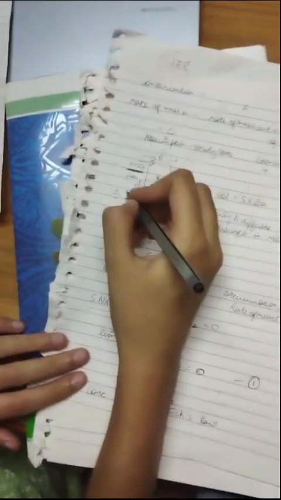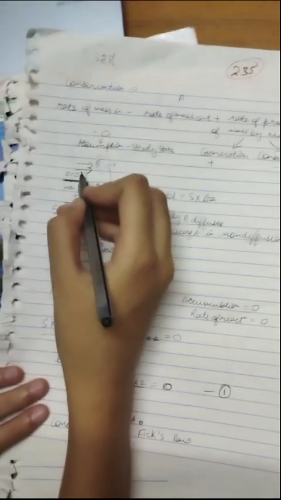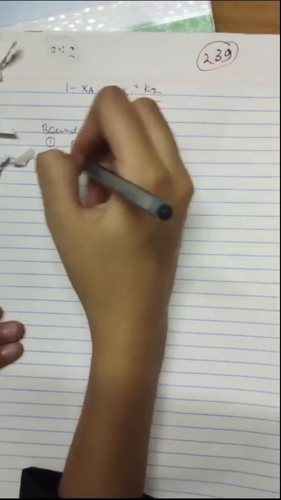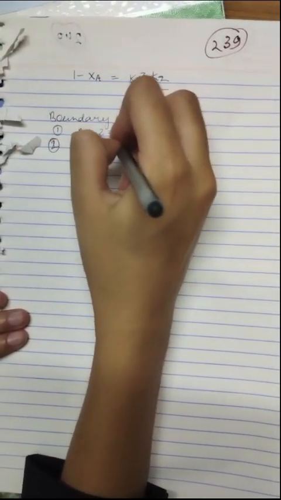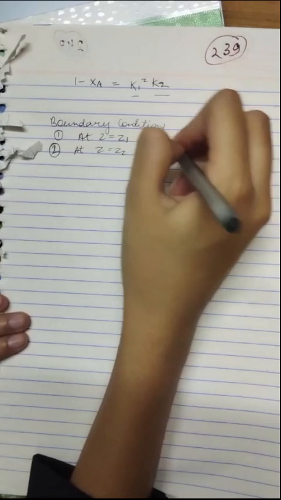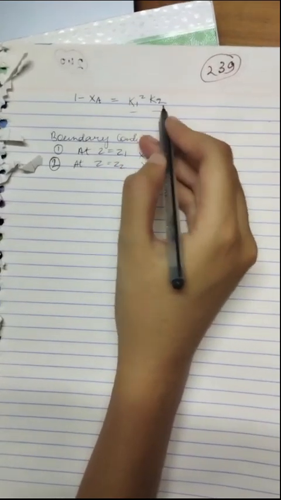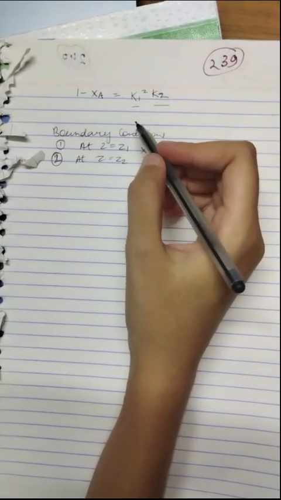So here is a diagram. Let us assume that this surface is Z1 and this is Z2. So our first boundary condition would be at Z is equal to Z1, Xa is equal to Xa1, and the second boundary condition would be at Z is equal to Z2, Xa is equal to Xa2. Right. So we will now solve and get the value for K1 and K2. Now you must be wondering how we will get the value of K1 and K2.